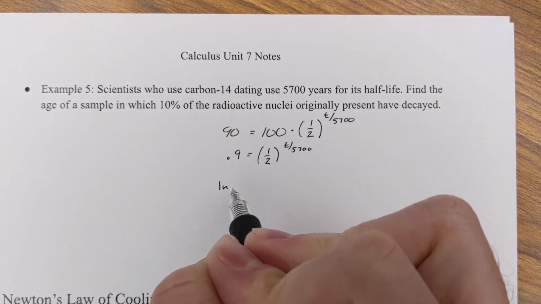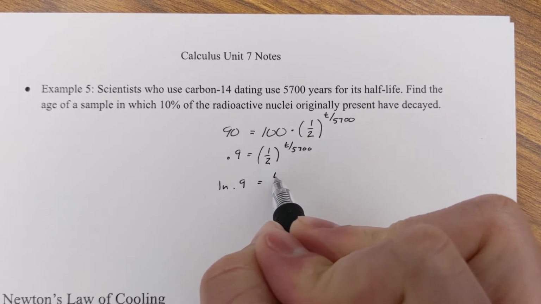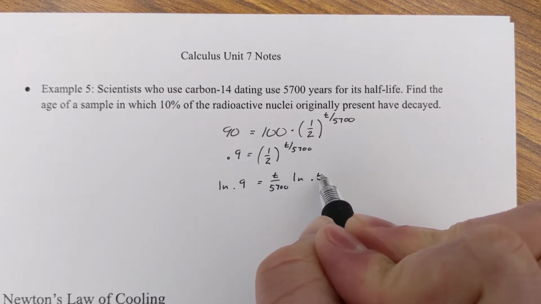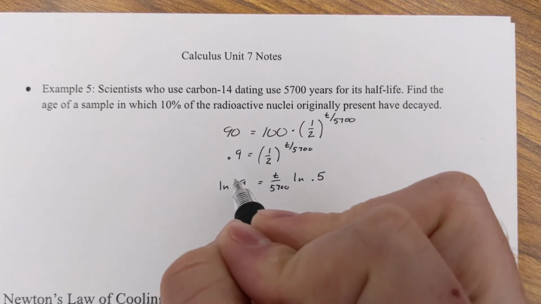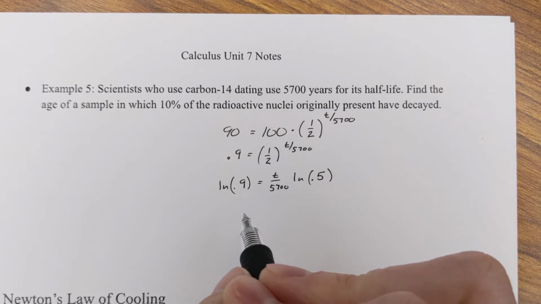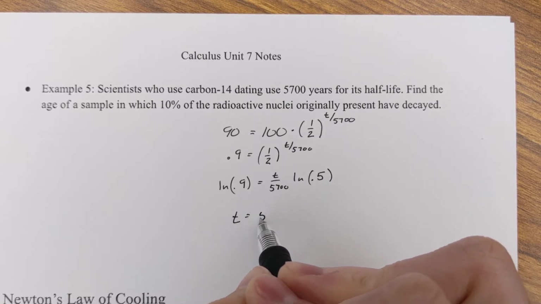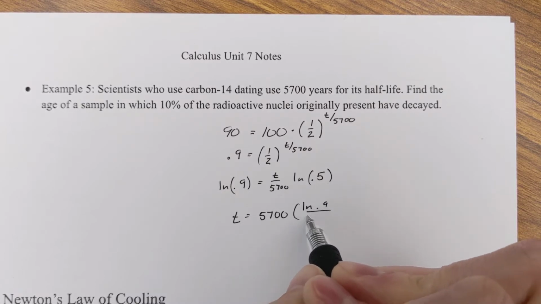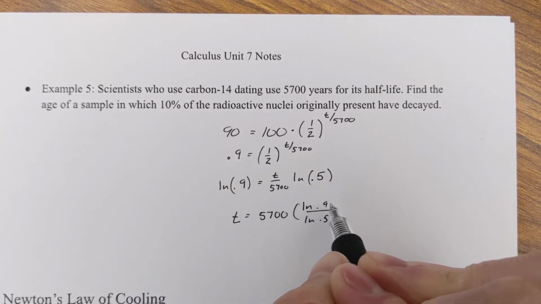So natural log on both sides. So bring the exponent out front. We're going to change the decimals because why not? ln 0.5. So we're going to have to divide that across and multiply by 5,700. So t equals 5,700 times ln 0.9 over ln 0.5.